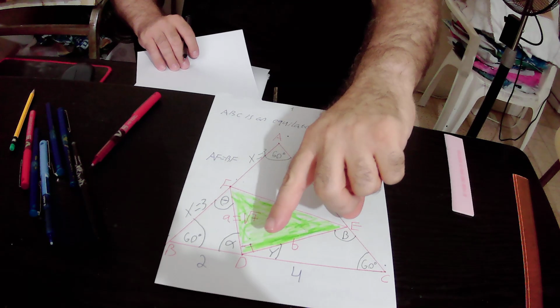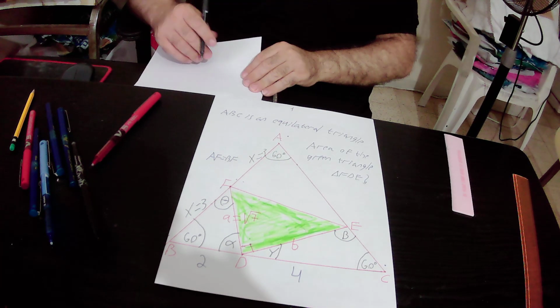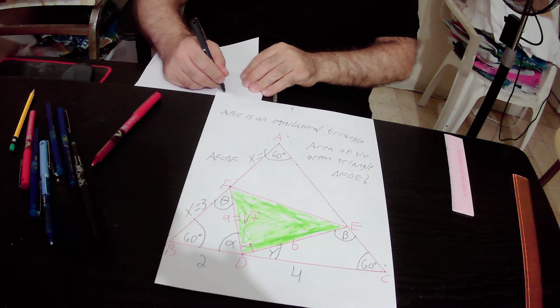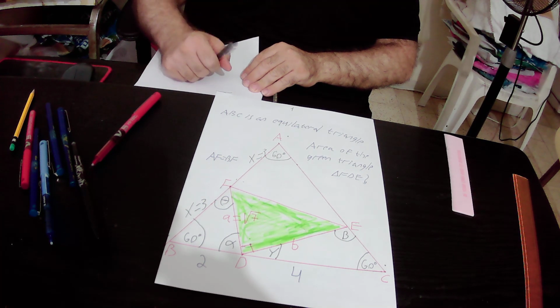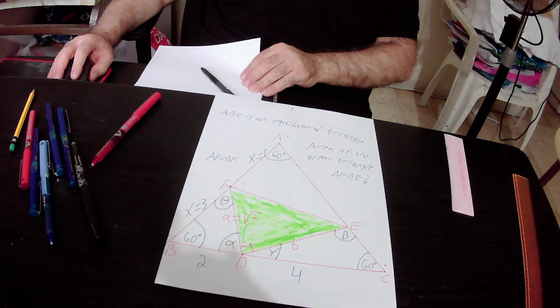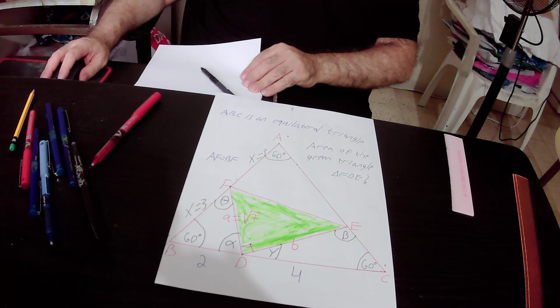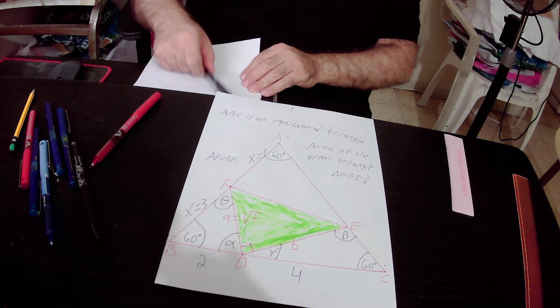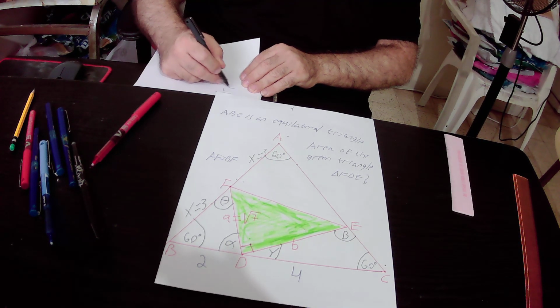The value of ED is B, so we can substitute ED by B. And what is the value of sinus 60 degrees? The value of sinus 60 degrees is root 3 over 2.